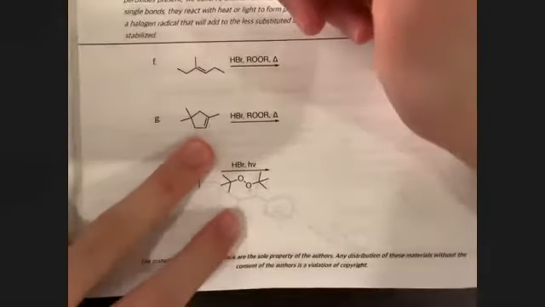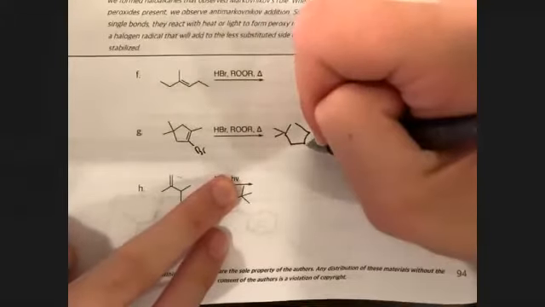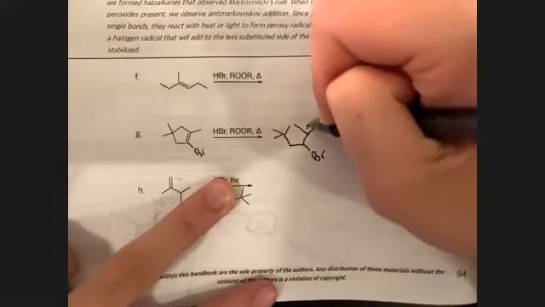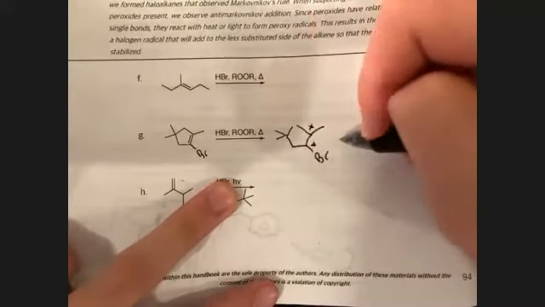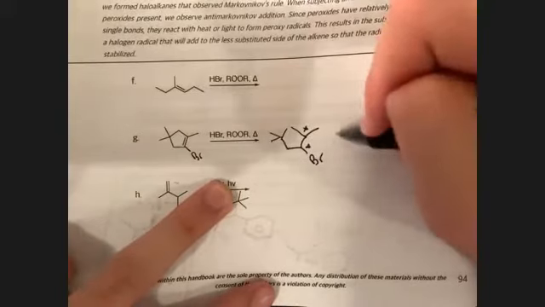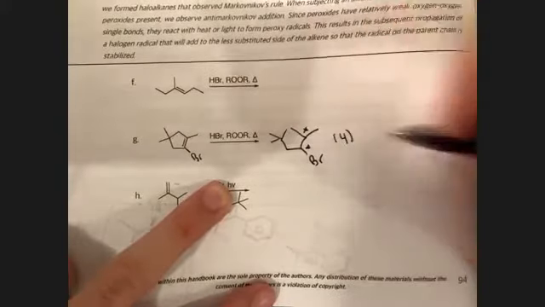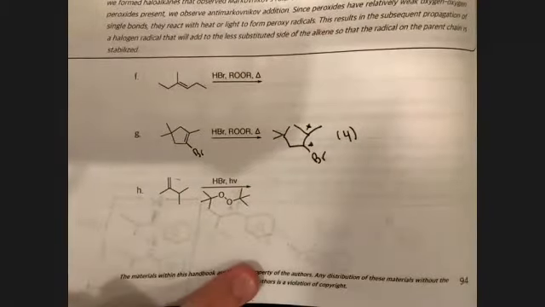Which is the more or less substituted position? This is more, that's less, so clearly the bromine is going to add here. In terms of predicted products, it's really easy. We have this bromine here and we have this here. We generated a chiral center here and a chiral center here. So we would expect a mixture of those geometric isomers, the cis and the trans ones. So there would be 4 major ones to draw there.